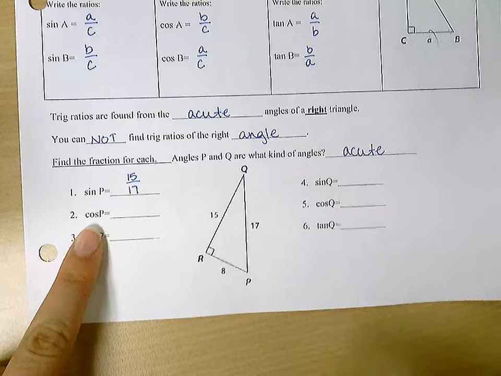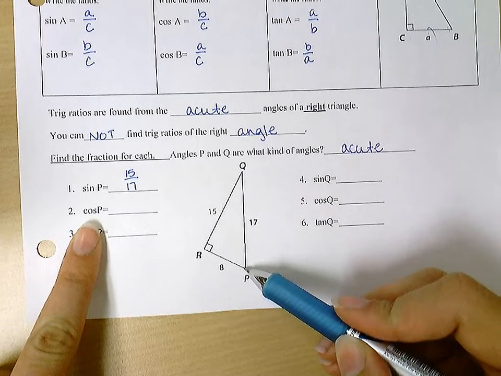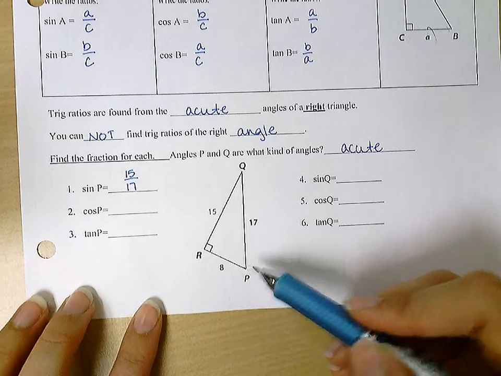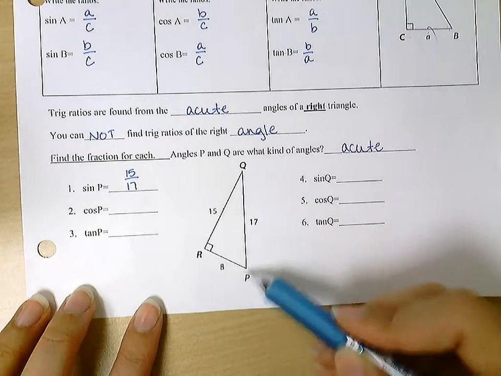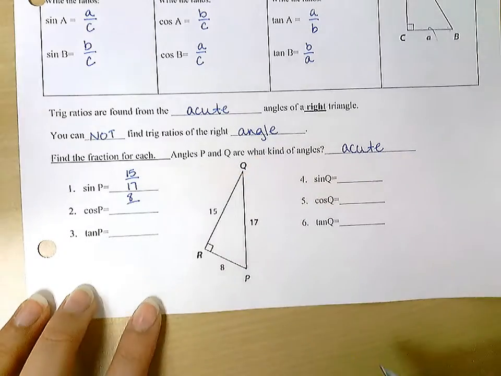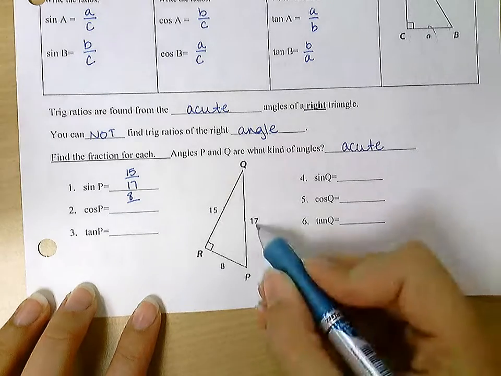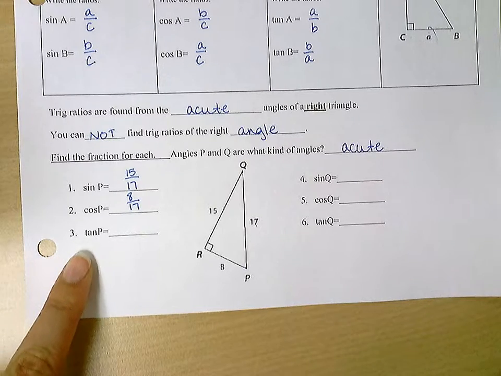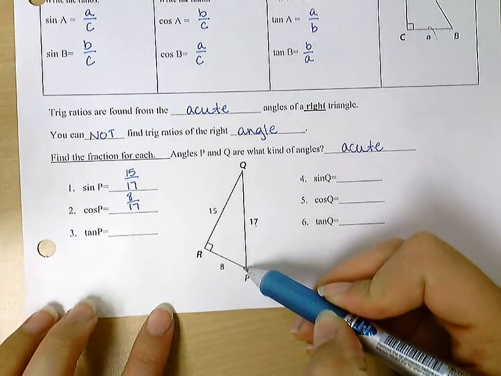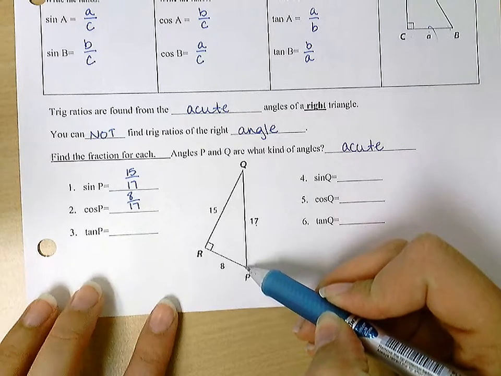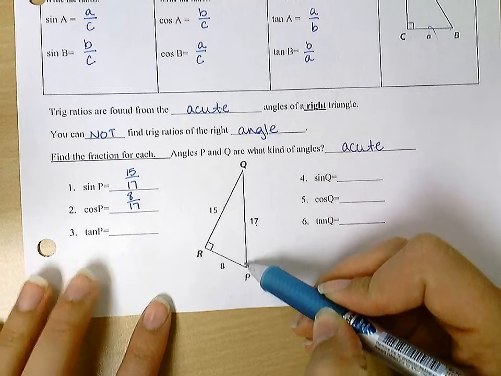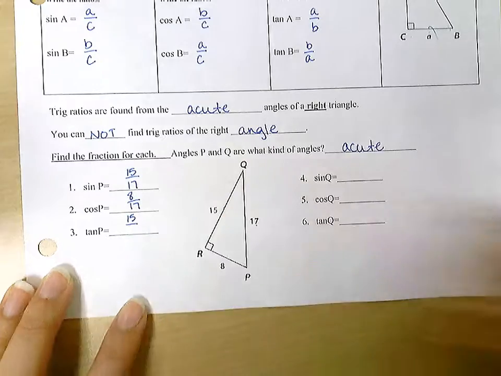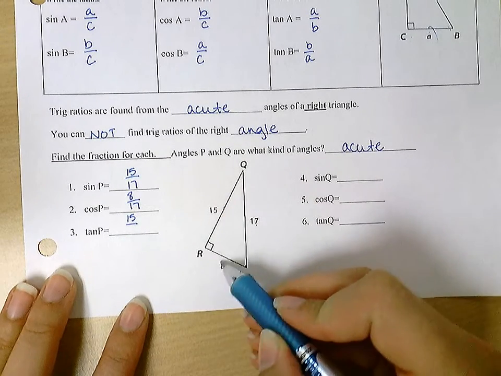Number 2, we have the cosine of angle P. Again, starting at angle P, cosine is adjacent over hypotenuse. So we need the side next to that angle. That's 8. That's over the hypotenuse, which again is 17. Last one, number 3, is tangent of angle P. Starting at angle P, tangent is opposite over adjacent. So we need the side across from angle P, that's 15, over our adjacent side to angle P, that's 8.